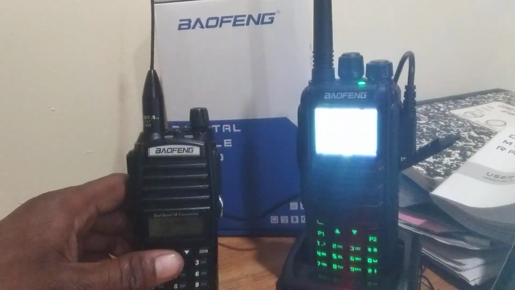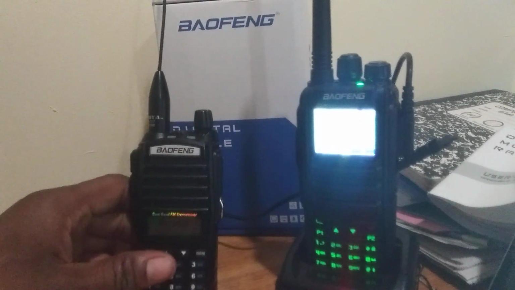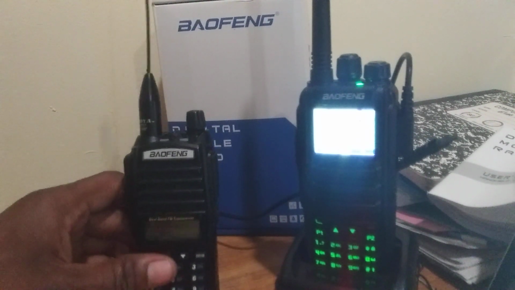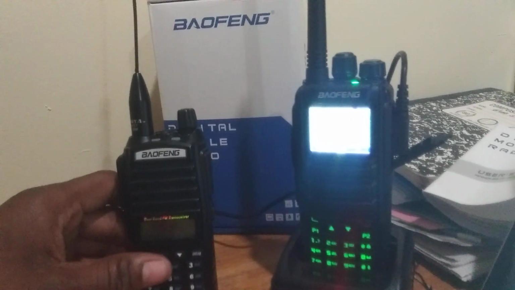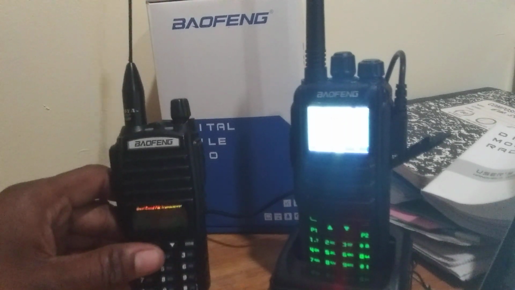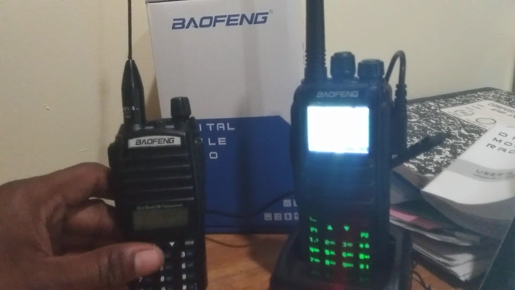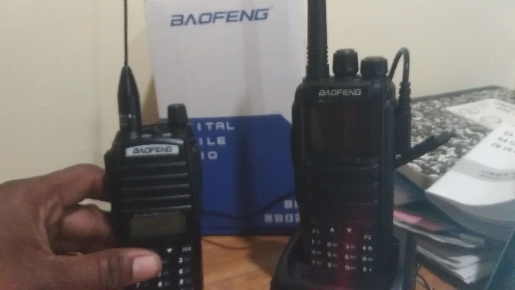You're going to put in the receive frequency. Most of the time it's an offset, and most programming software now does it on its own, so you don't really have to worry about doing the offset. That was one step that is a lot easier now.